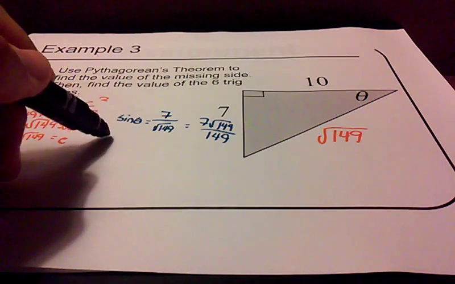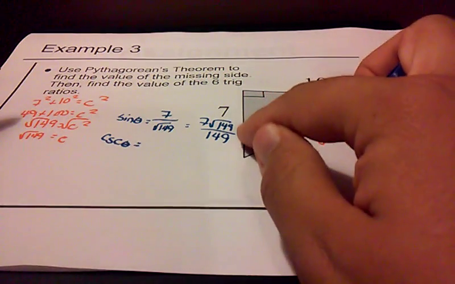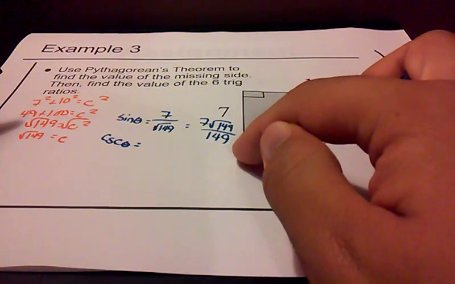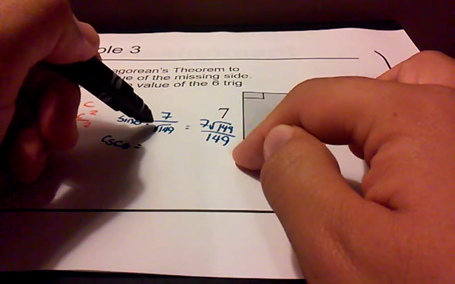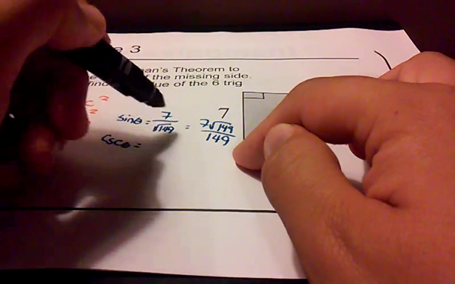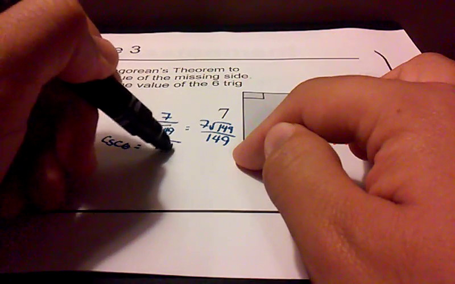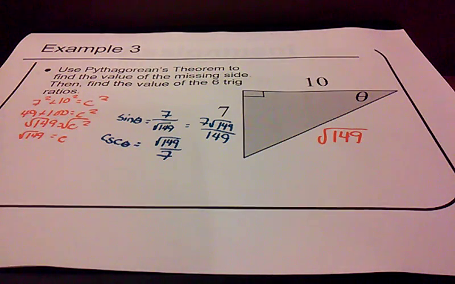All right, cosecant would be the reciprocal. Now, here's my suggestion to you. Don't flip this one that you just got, because if you flip that one, you're going to get a radical in the denominator again. Instead, flip this one before you simplified it, and then that way you won't have a radical in the denominator. So if I flip 7 over the square root of 149, I'm going to get the square root of 149 over 7. And so that would be the simplified version for cosecant.